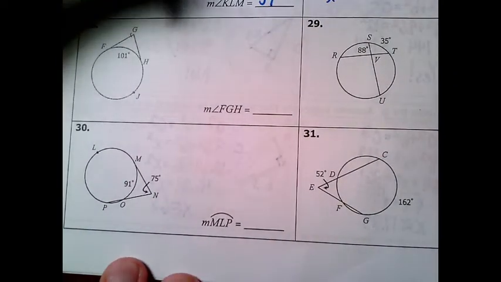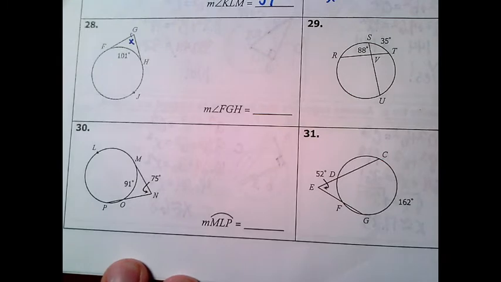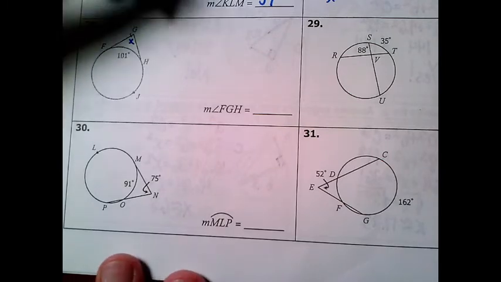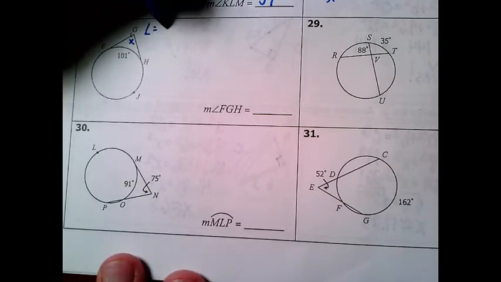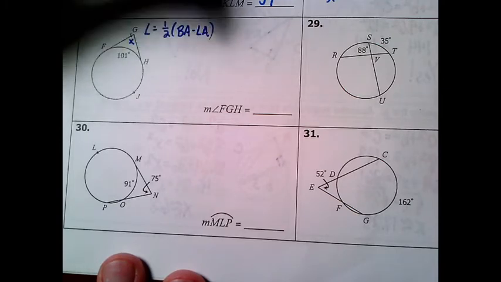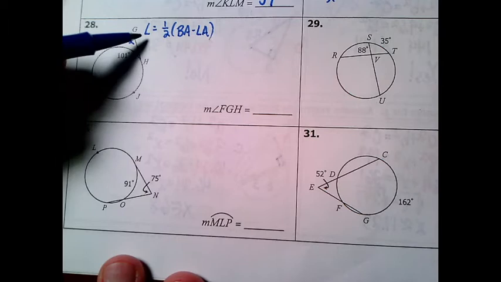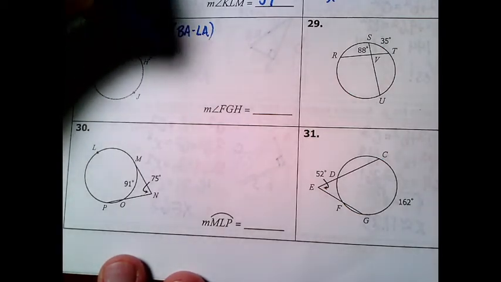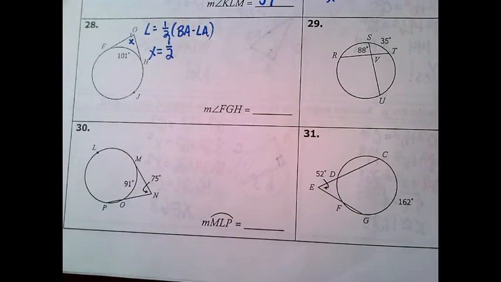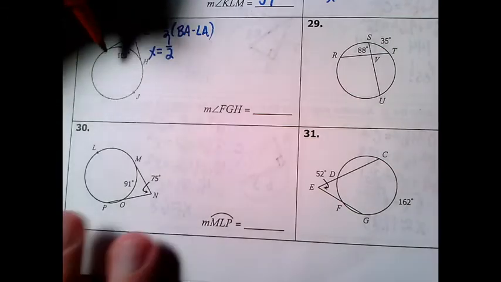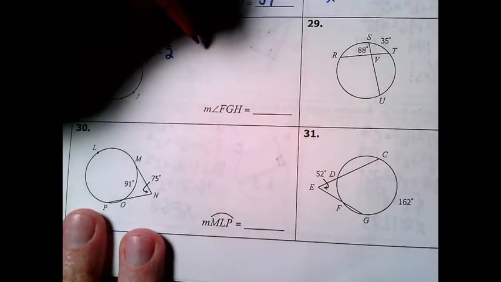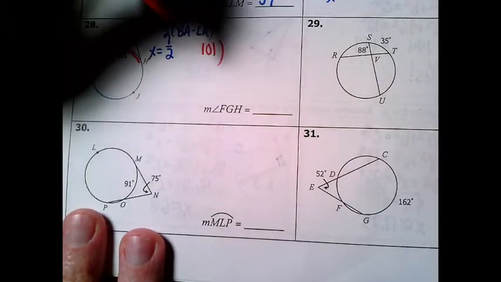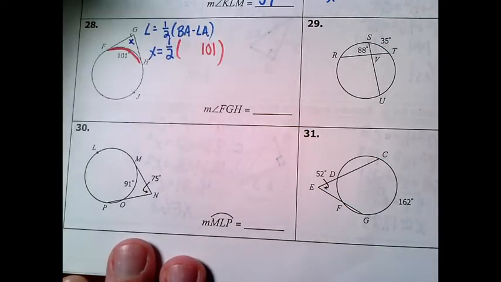That's this angle. They crisscross outside, so that formula says angle equals 1/2 big arc minus little arc. My angle I don't know. That's x equals 1/2. My big arc, I don't know what my big arc is. I know my little arc. My little arc's right here. My little arc is 101. But I need my big arc.